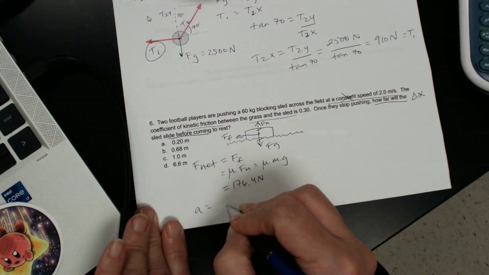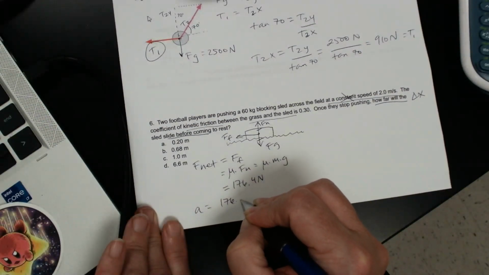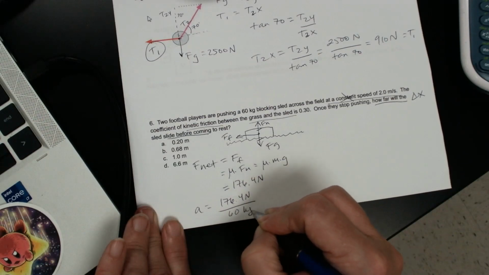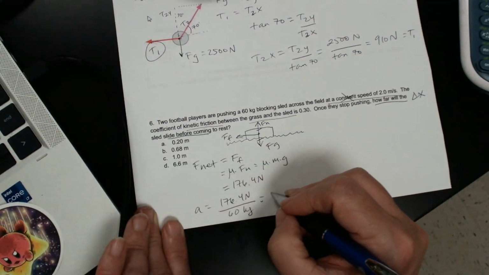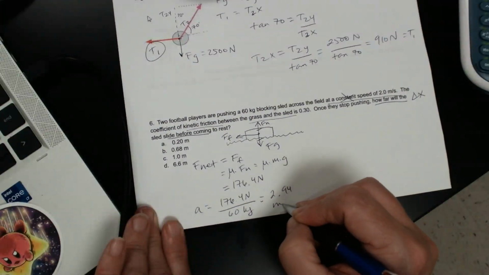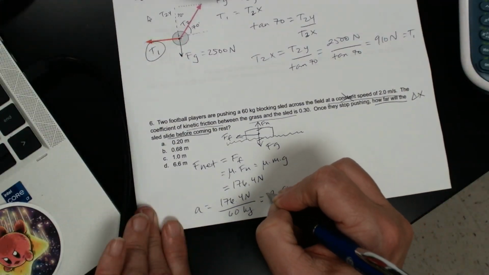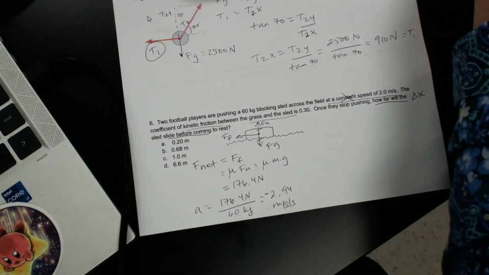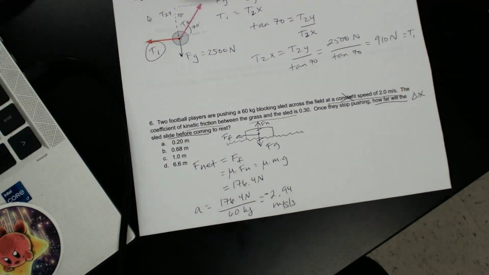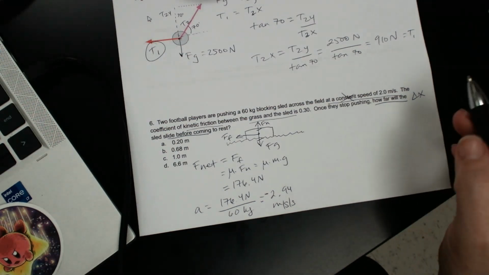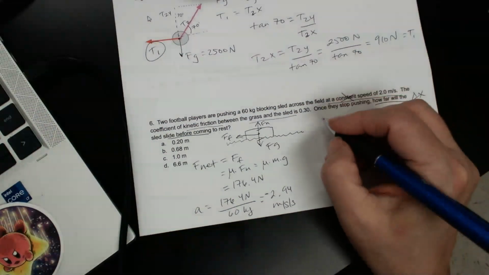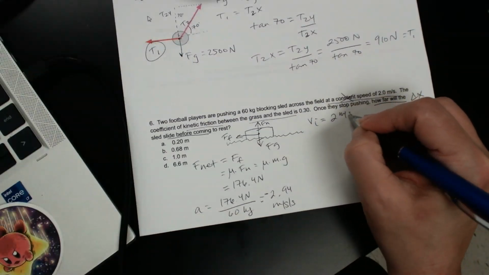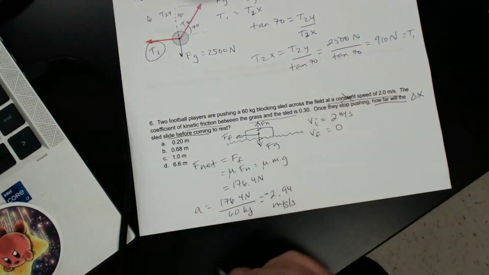Then I can get my acceleration. That's 176.4 newtons divided by my 60 kilogram mass. Okay, so I'm going to get 2.94 meters per second squared for that. And I'm going to give that a negative value because it's slowing down. Okay. And now I can take this and put it into a kinematic equation. I know that I'm starting off at 2 meters per second, and I'm going to be slowing down so that my final velocity is 0.